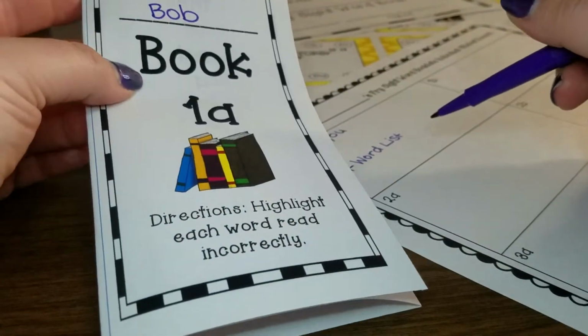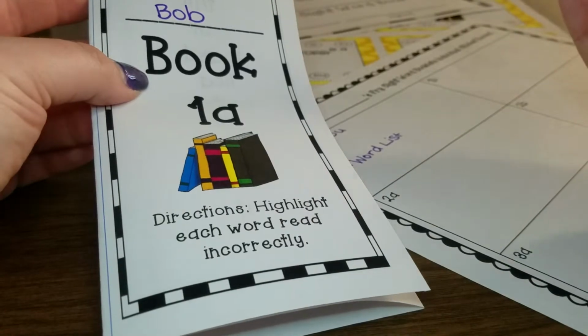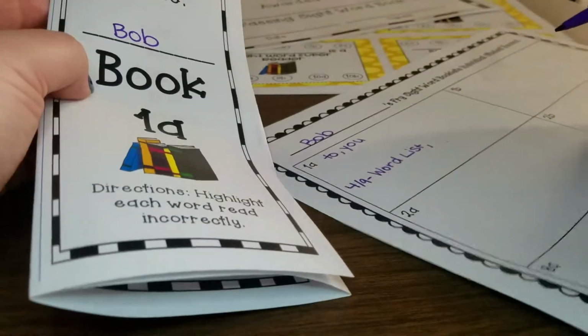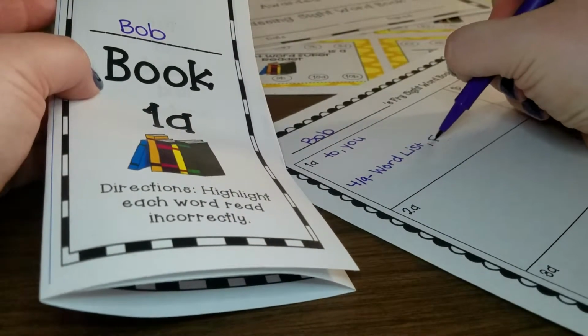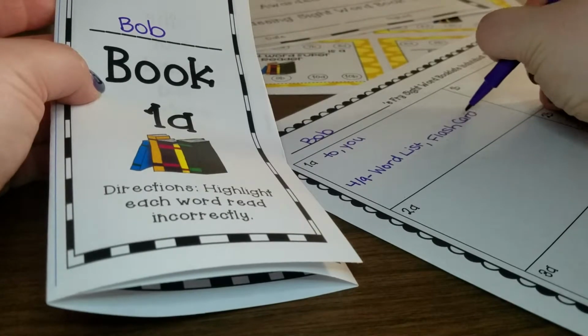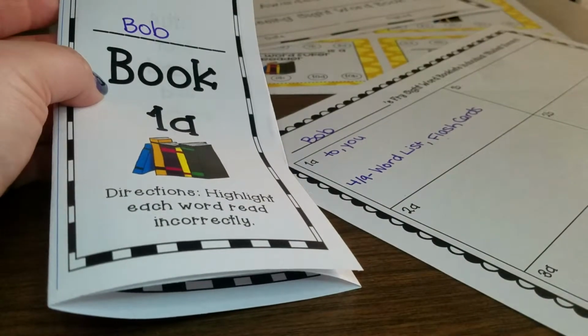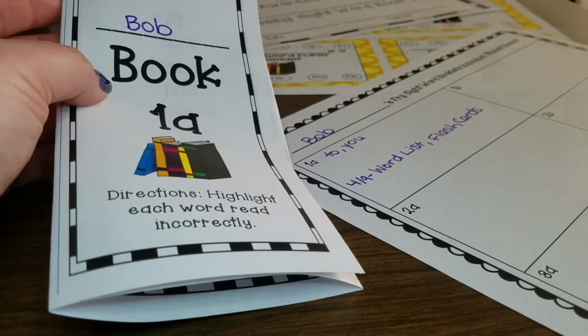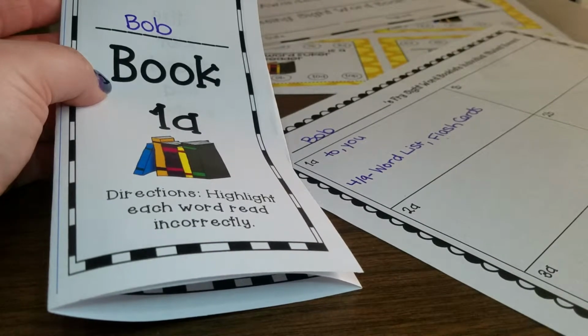So it could be a word list, it could be whatever it is that you're doing. You might want to make flashcards. So if he struggles with just "to" and "you," I might create flashcards that he can practice over and over. I might have other activities that he can actually do as extra practice. It just depends on the student and what words they have wrong.